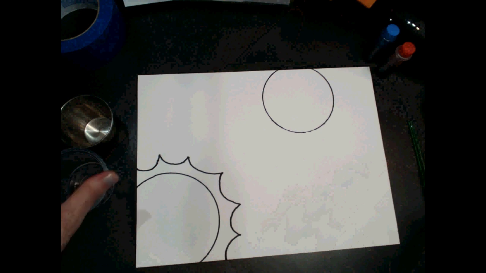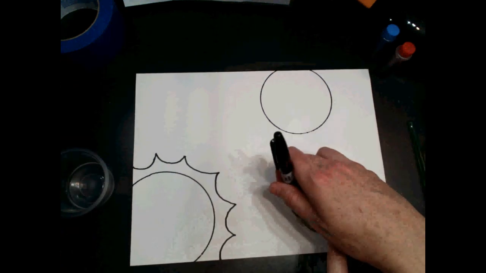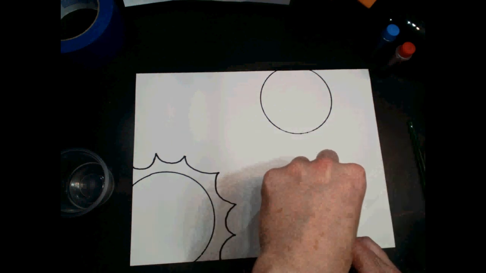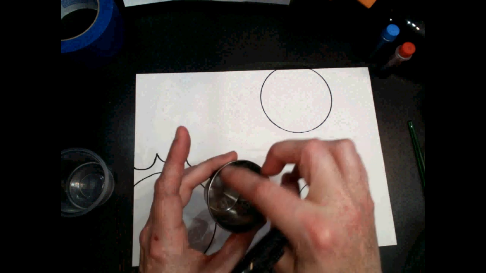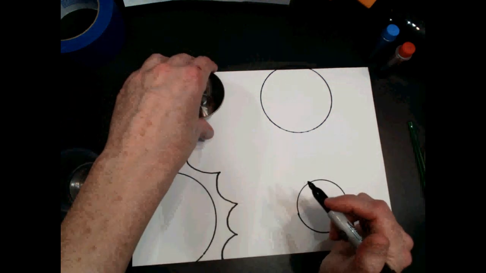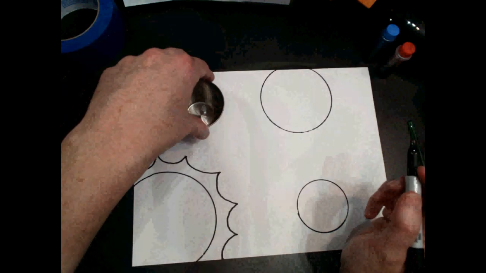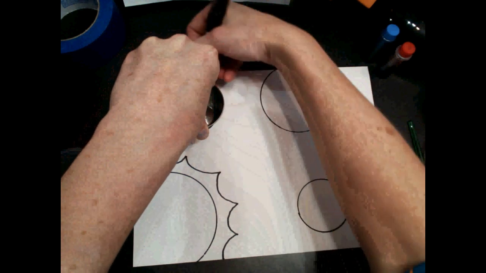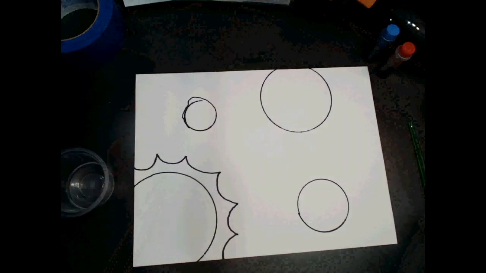Then I'm going to do some smaller planets. So I have a small bowl here. So I'm going to hold that with my finger. I'm going to trace all the way around. That looks good. Oh, now the thing about this cup is that it's larger at the top and smaller at the bottom. So I can turn it over and I can make a smaller planet. Let's see, I'm going to put him right here. Trace around. Oh, got off just a little.